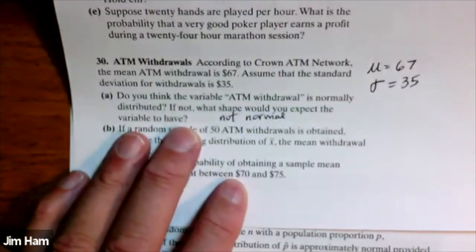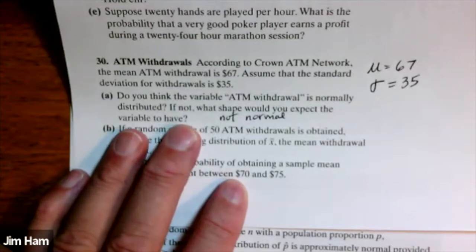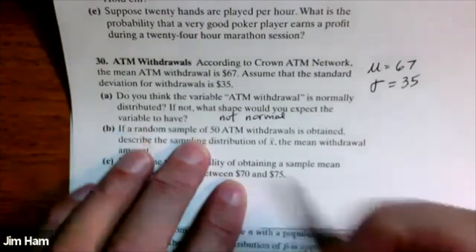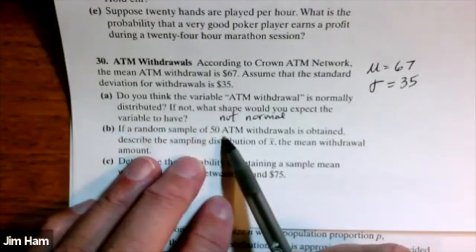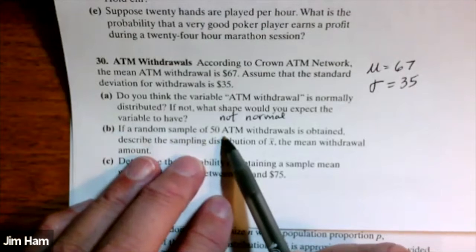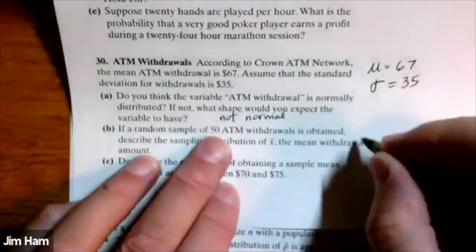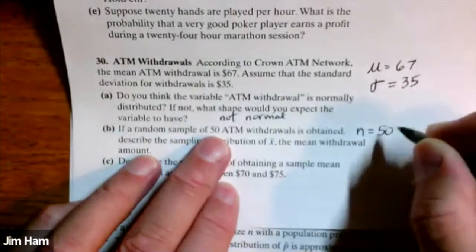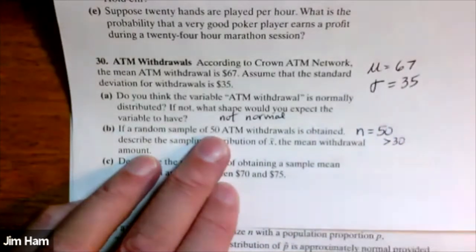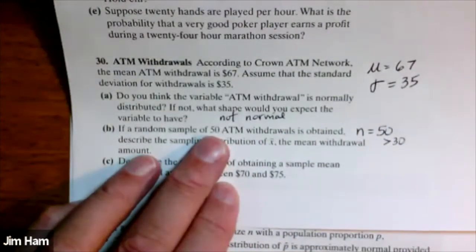All right, now our sampling distribution, if it is not normal, could possibly be normal as long as we have a large enough sample size. Our benchmark is 30 or larger. So in part B, it says, if a random sample of 50 ATM withdrawals is obtained, so what they're telling us here is that our sample size is 50, and 50 is larger than 30. So therefore, if we looked at a bunch of different sample means where the sample size was 50, all of those sample means would have a sampling distribution that is approximately normal.